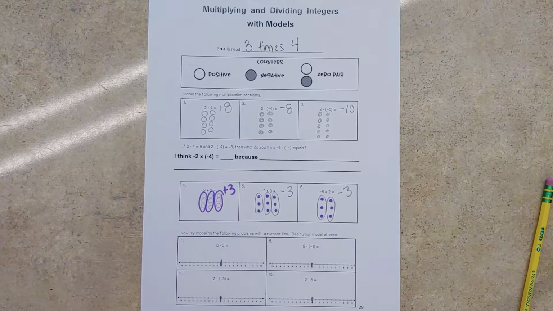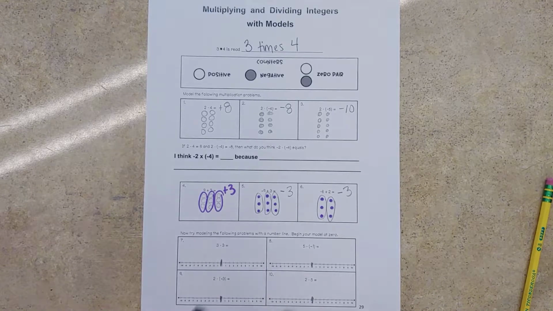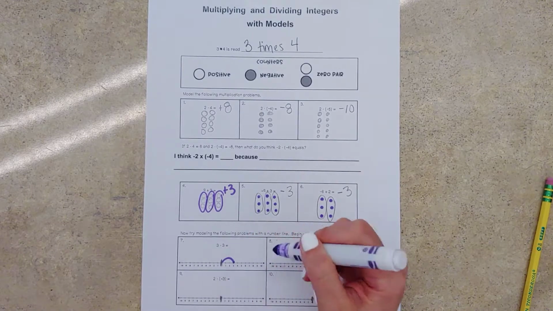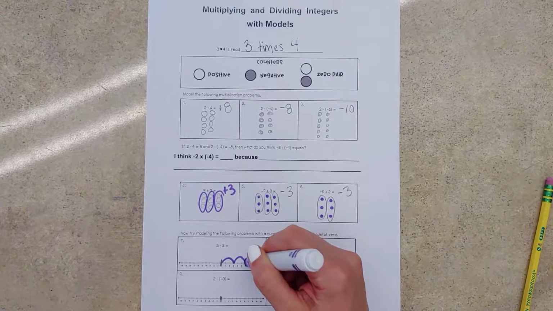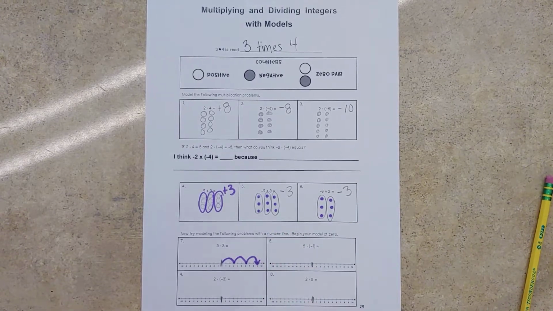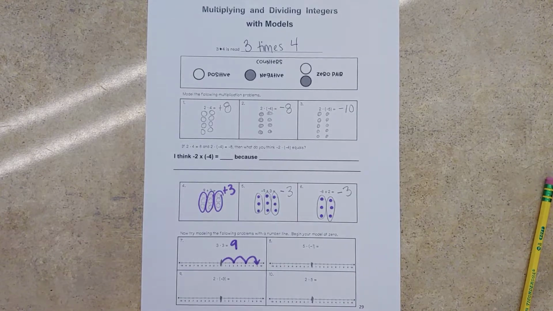3 times 3, so 3 groups of 3. That's positive. So here's one group of 3. Here's 2 groups of 3. There's 3 groups of 3, and I end up with 9.